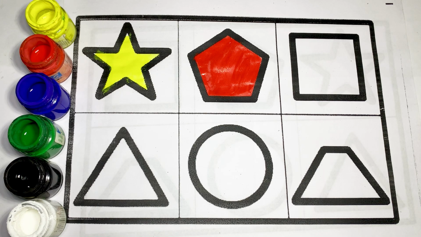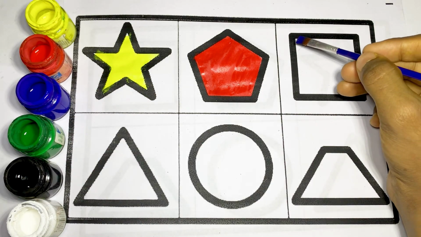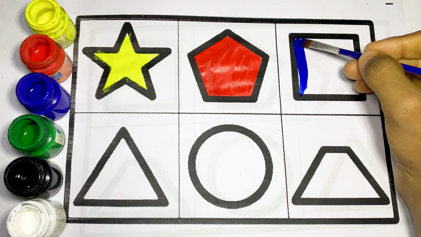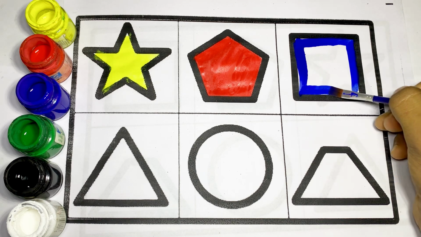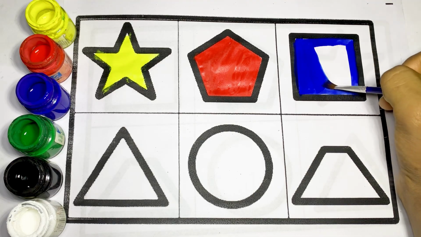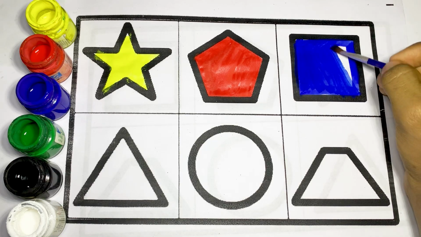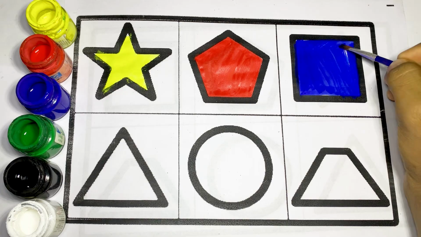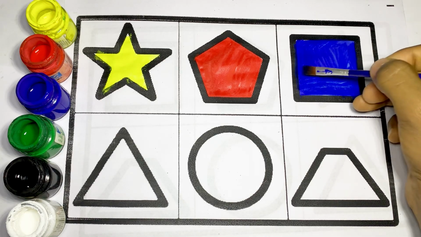Kids, next square, the shape of square, and use blue color. The shape of square.